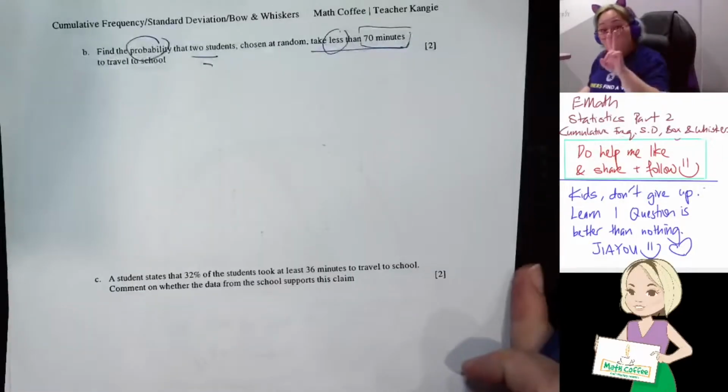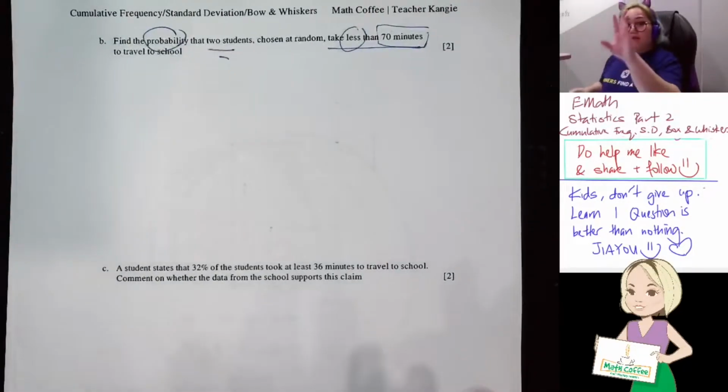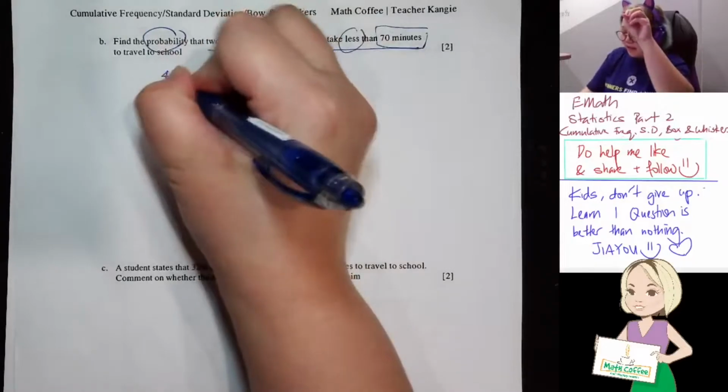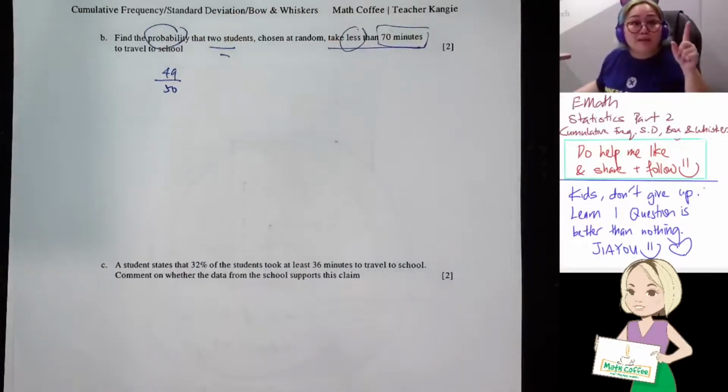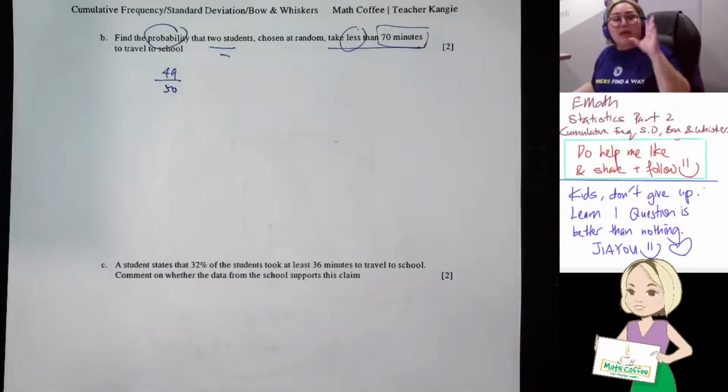So there are 2 students, probability. So the probability of getting the first student, I have 49 out of 50 students. The probability. That's the first student who takes less than 70 minutes. And then after that, one student has already come out, so I only have a total of 49 students left.